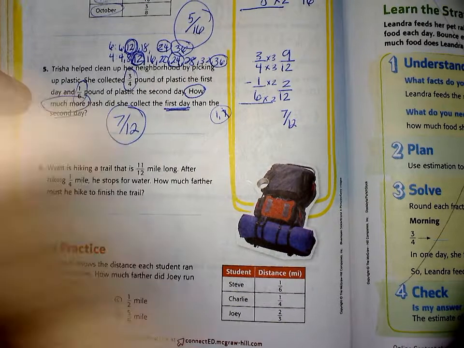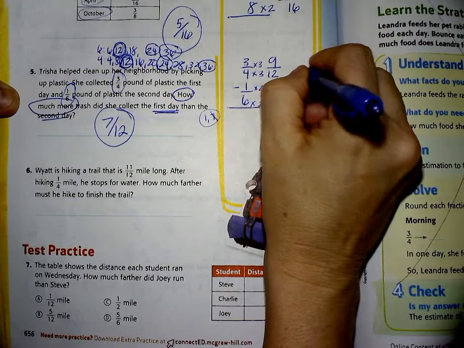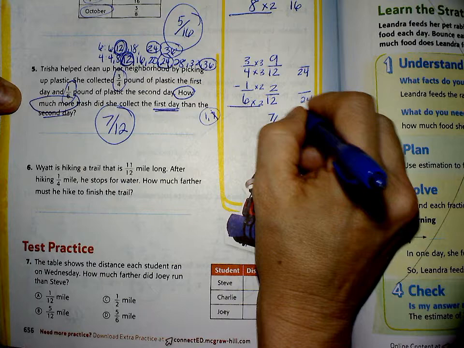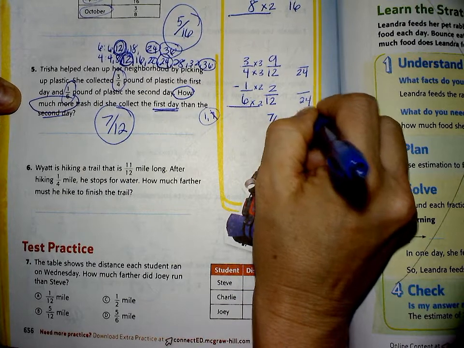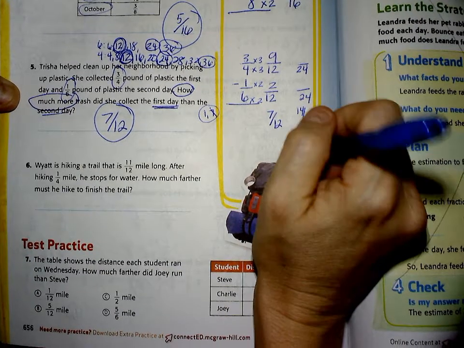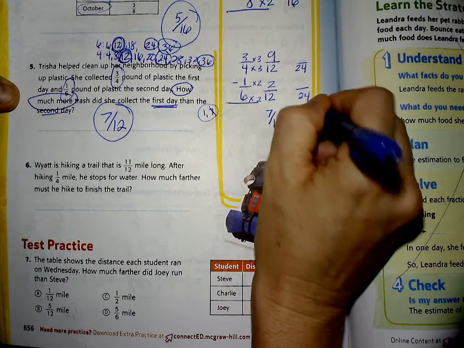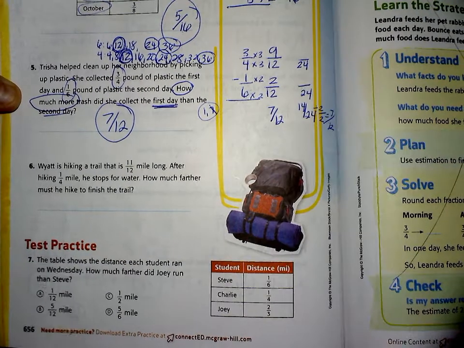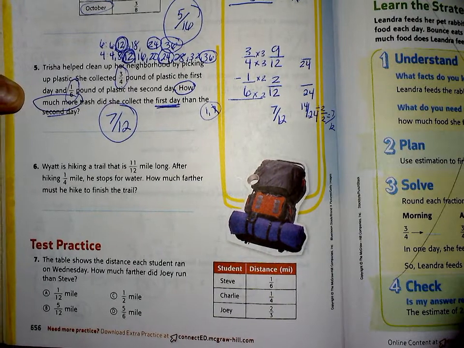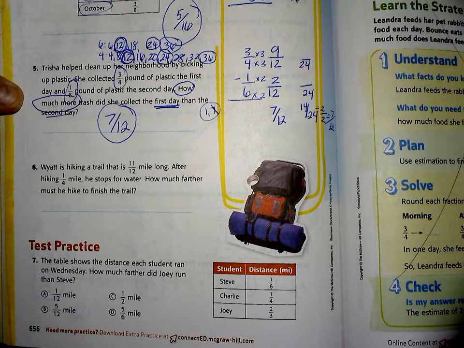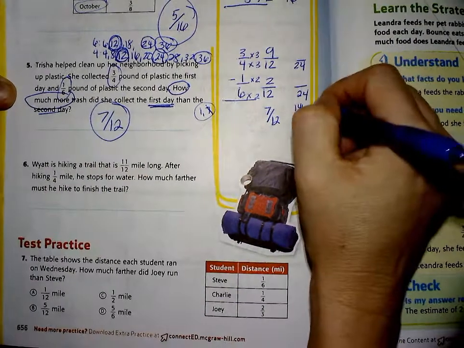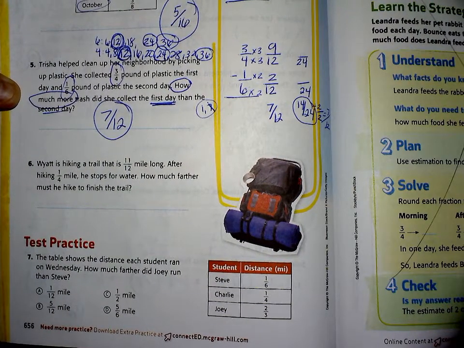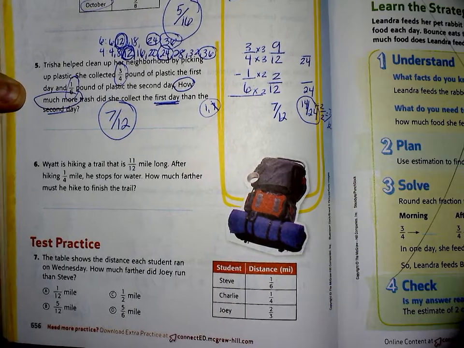If you changed this to 24ths, the answer you would have gotten would have been 14 24ths. And then you would have had to divide out a 2 on the top and a 2 on the bottom, which gives you 7 twelfths. So you still can get the same answer, but you would have had to do that extra step of simplifying. You would have gotten 14 24ths, and then you would have needed to simplify that. They're both even numbers, so you can divide out a 2.